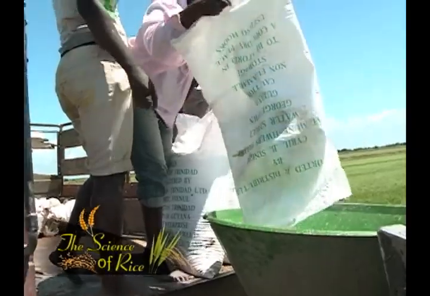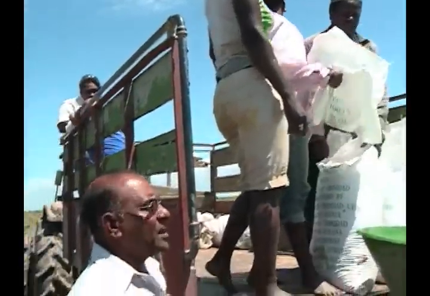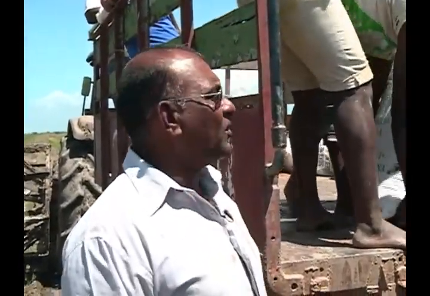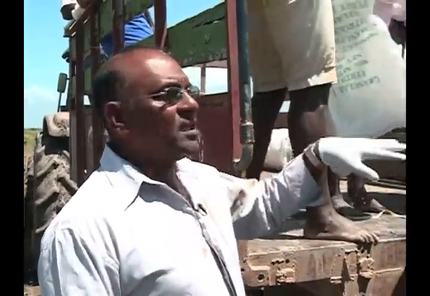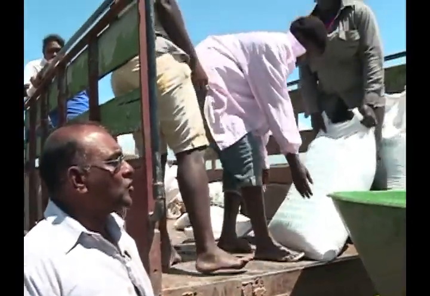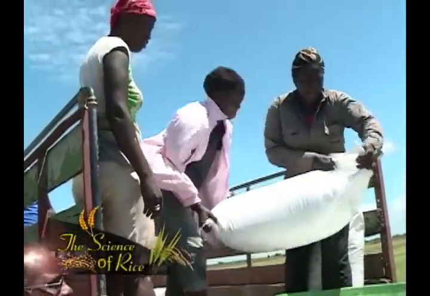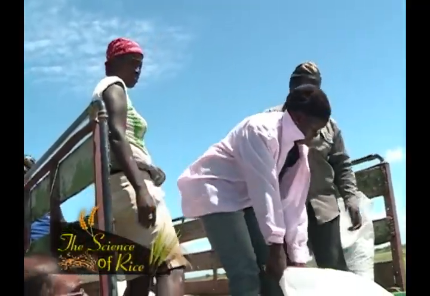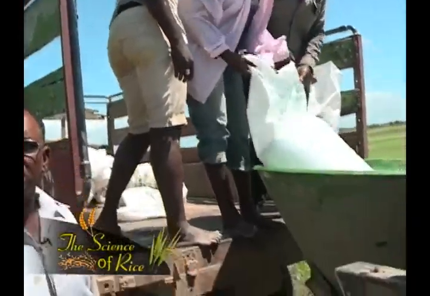We apply our nitrogen fertilizer, which would be our first application of fertilizer, around 18 to 21 days. And we apply the nitrogen fertilizer on dry or moist soil, as you see in the field already. We're using a mechanical spreader, and the rate that we're using here is 110 pounds per acre of urea.